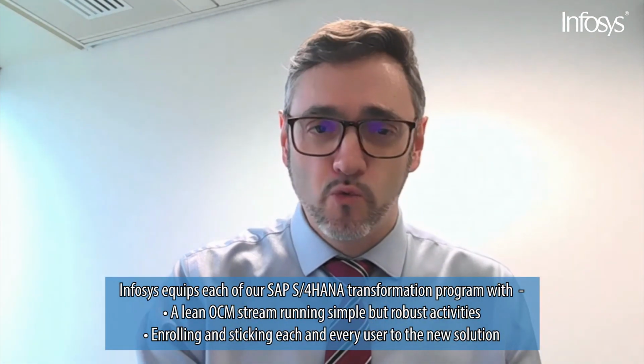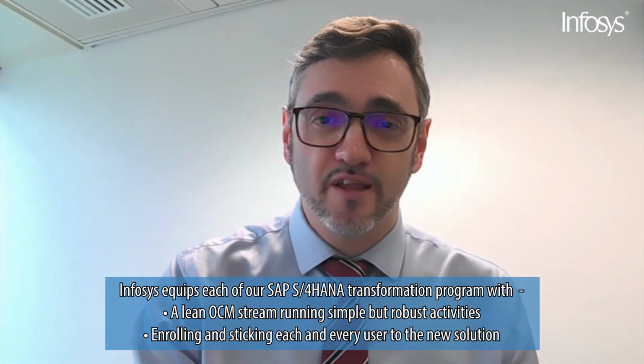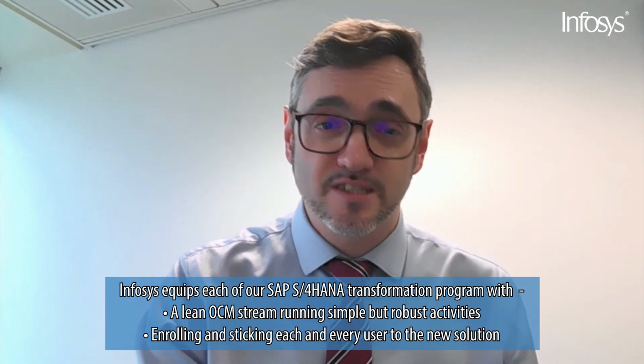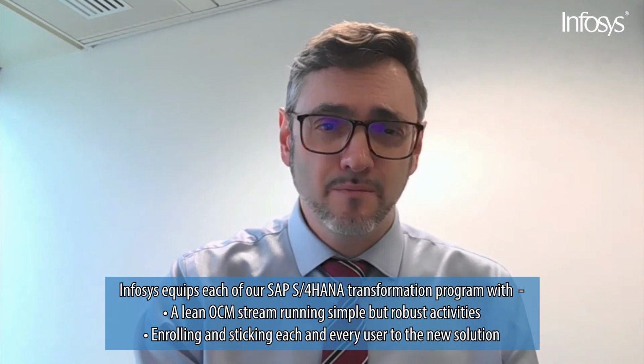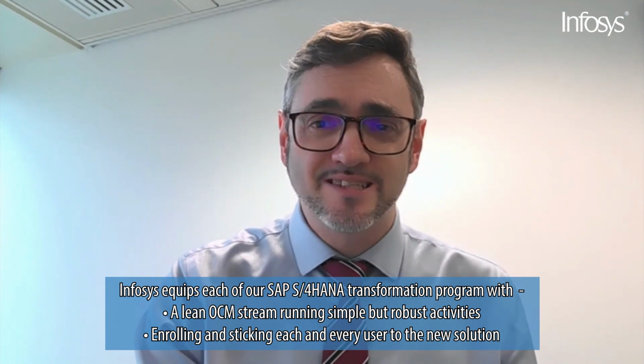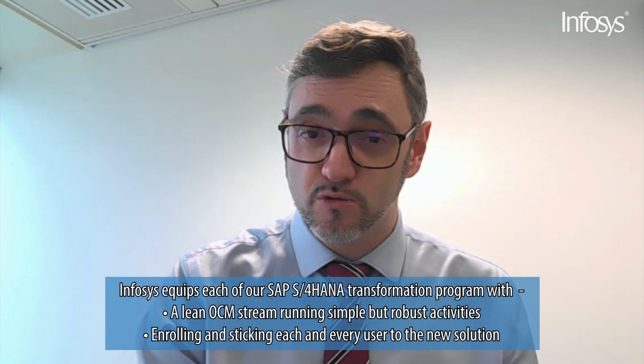S4HANA fundamentals. At Infosys, we equip each of our S4HANA transformation programs with a lean OCM stream, running simple but robust activities, and making sure we always enroll and stick each and every user to the new solution. For example, we always demonstrate to business teams how they can achieve quicker go-to-market of new products or new services, because of being innovative, real-time, and more flexible thanks to the new solution.